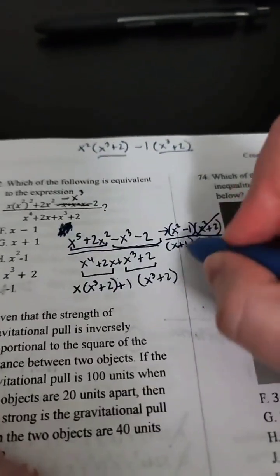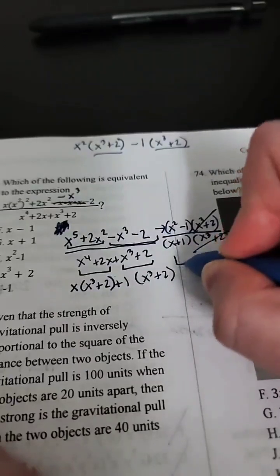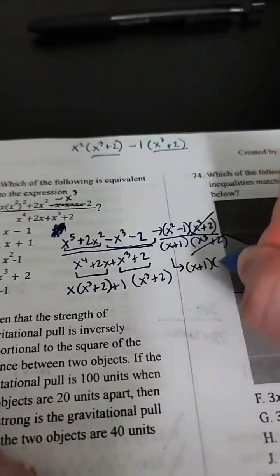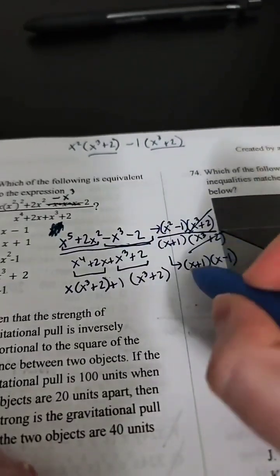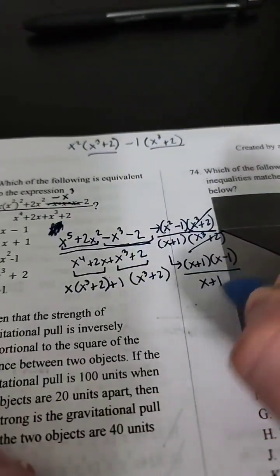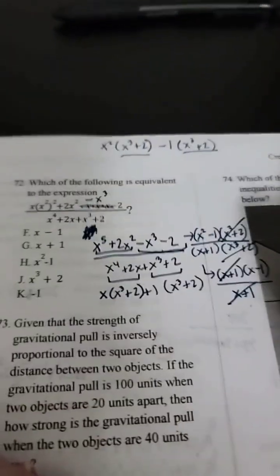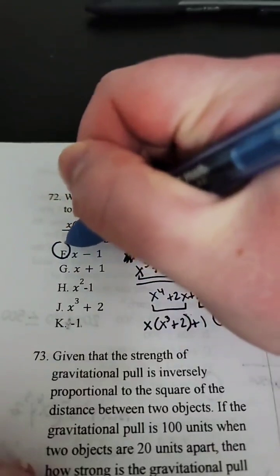So now I have to ask myself, can I factor this any further? Well, I can. x squared minus 1 is the same thing as x plus 1 times x minus 1, and that's going to be over x plus 1. So I'm going to cancel out one of these on top for every one on the bottom, so I'm just left with x minus 1. So it would be f.